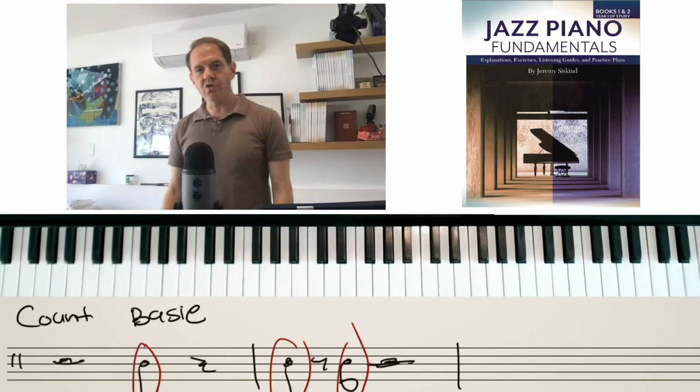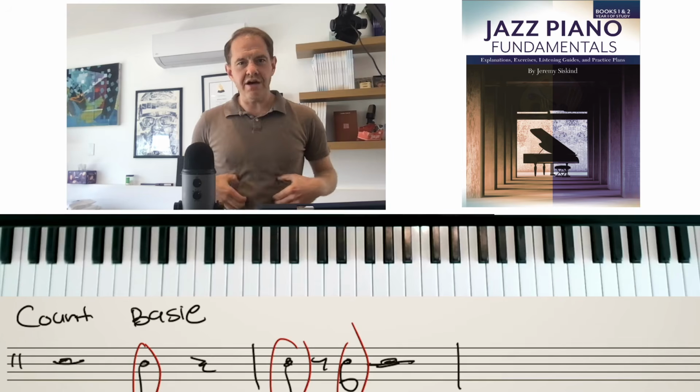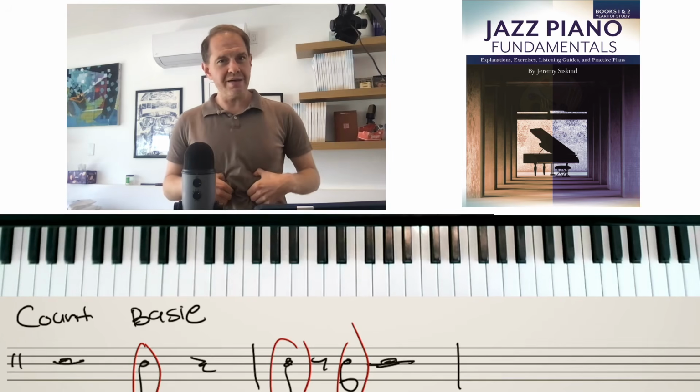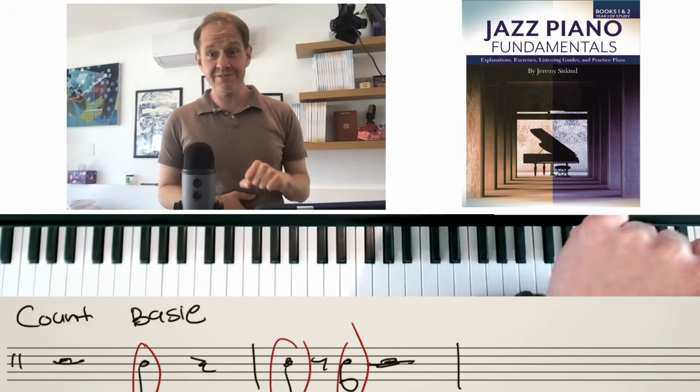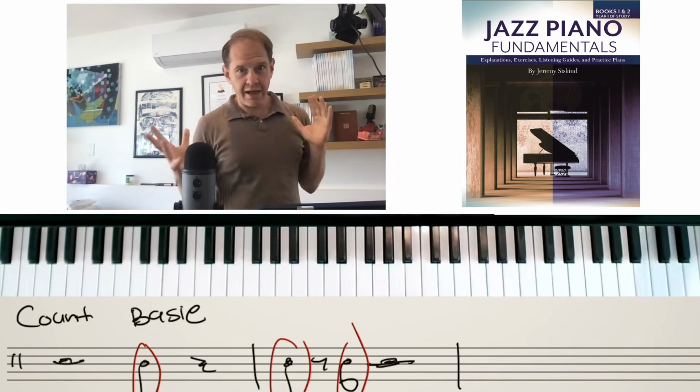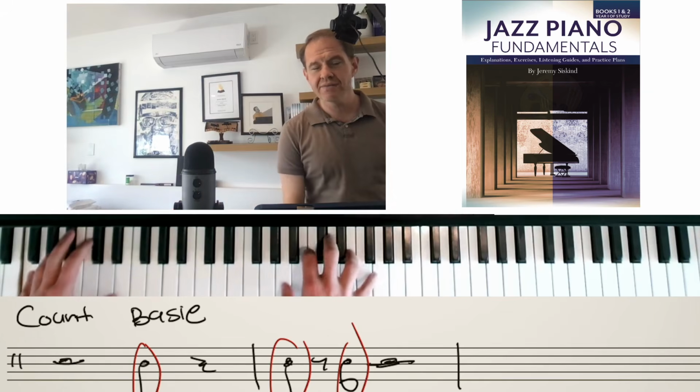And I like to joke with my students that for these on beats, to get them right, you've got to crunch your abs every time you play these on beats. And this is actually a good tip for jazz groove: downbeats mean ab crunch. So 1, 2, up.